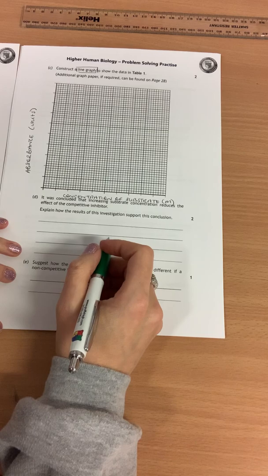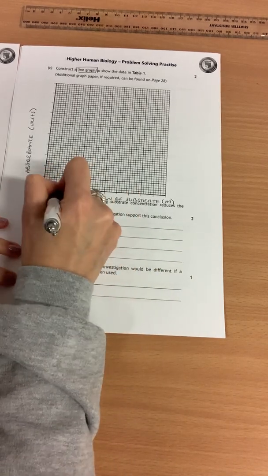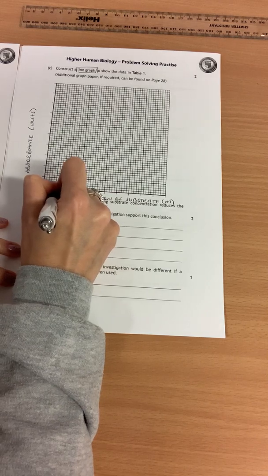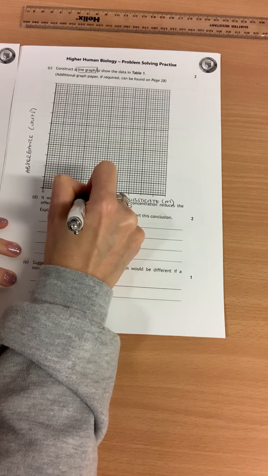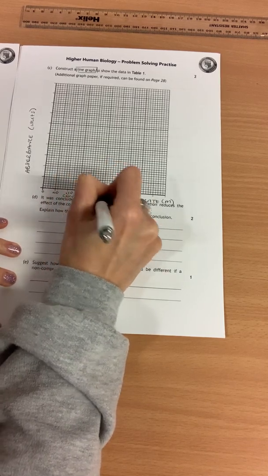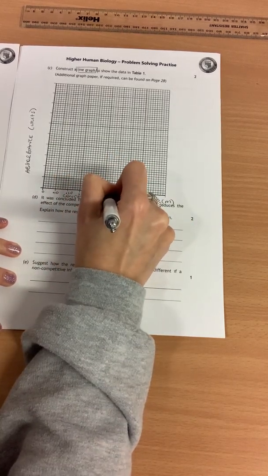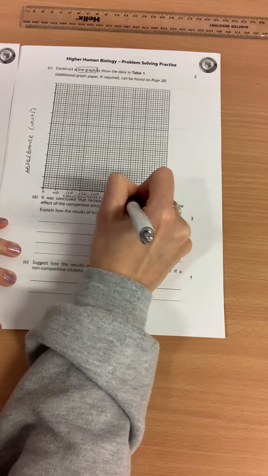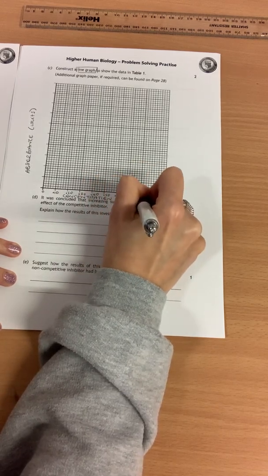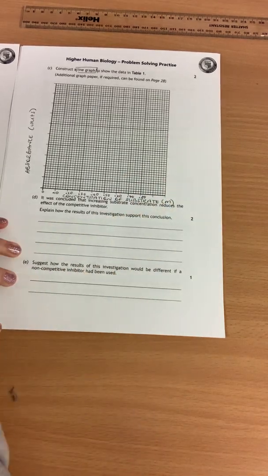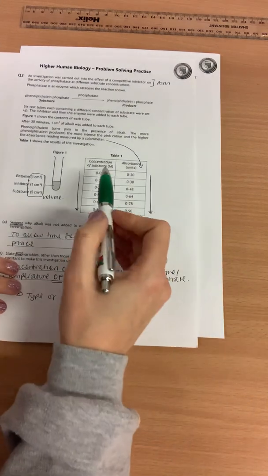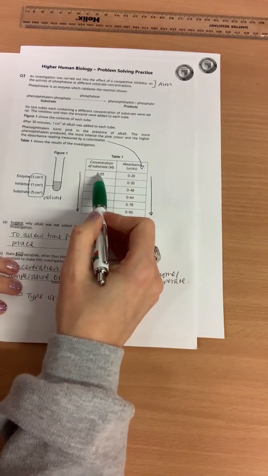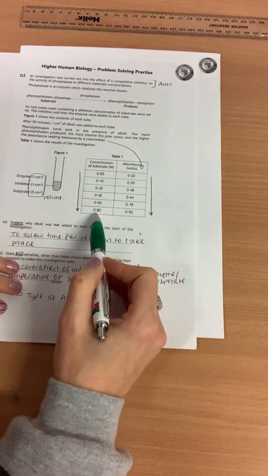Okay, and they've made the scale kind of nice and easy for us. Okay, so I'm going to have here 0.10, 0.20, 30, 40, 50, 60, 70 and 80. Okay, so my concentration of substrate from 0.05 all the way up to 80.